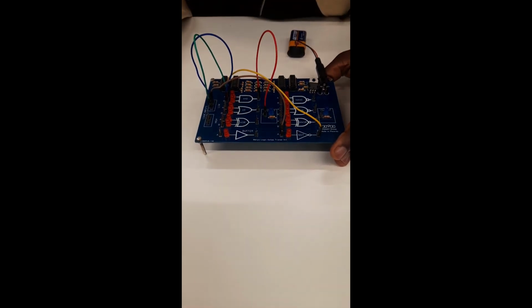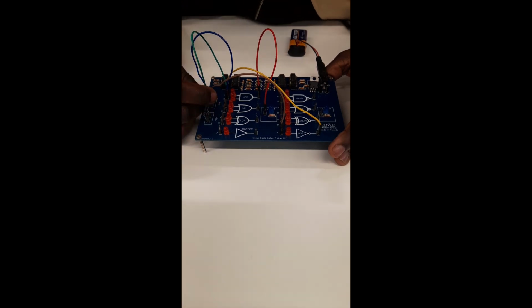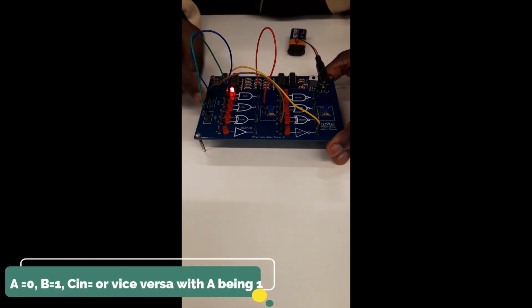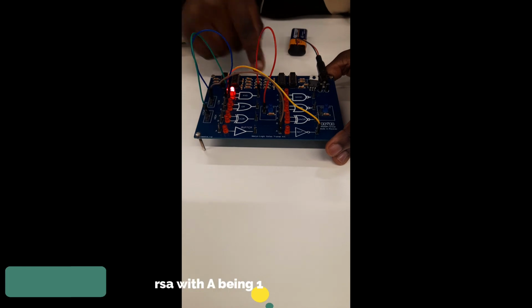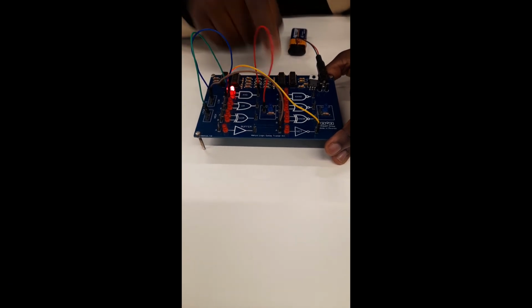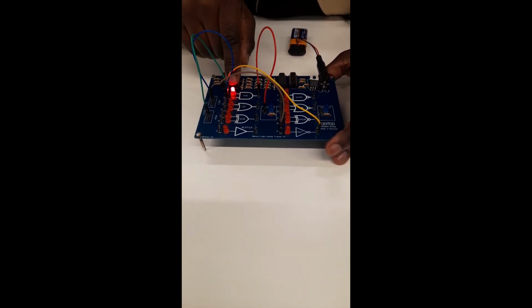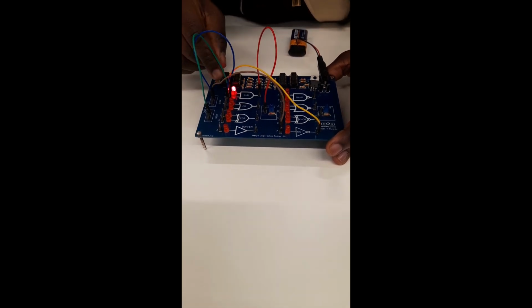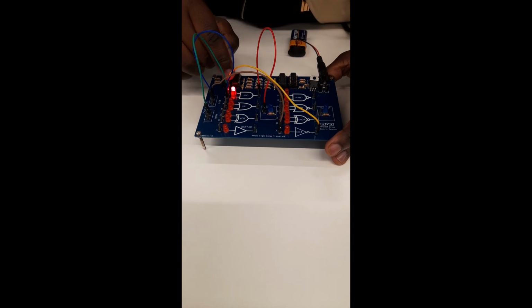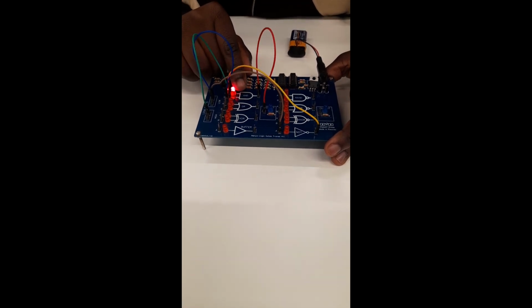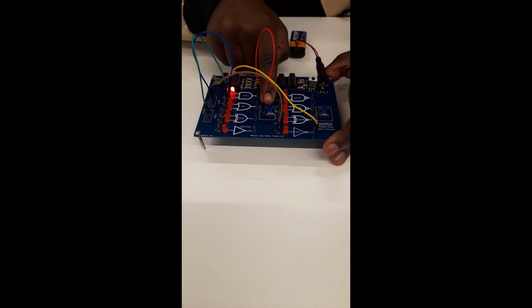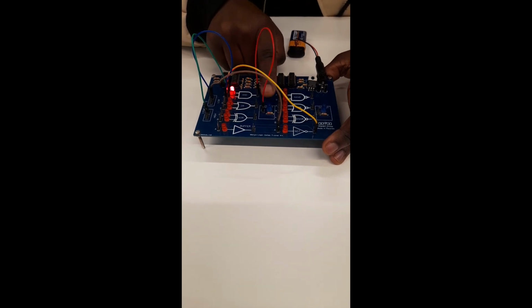Let's try it when A is 0 and B is 1. So when A is 0 and B is 1, our output is also 0. This is lighting because we said A is 1, B is 0, and also C is 0. So as we can see, the output here is 0, meaning that this works perfectly.